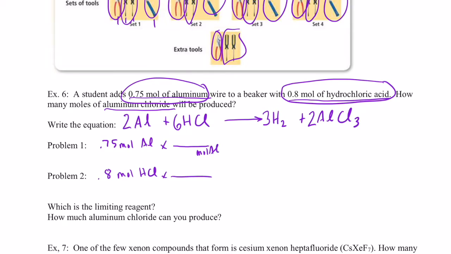So we'll go from moles of aluminum to moles of my product, AlCl3, and it looks like that ratio is 2 aluminums to 2 aluminum chlorides, just using the coefficients once again from my balanced equation. So this will tell us how many moles of aluminum chloride I can make with that reagent.